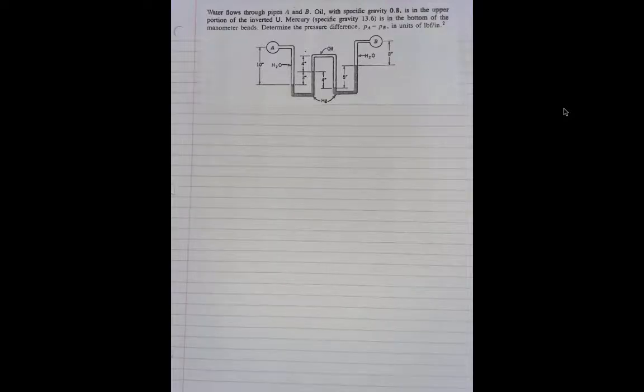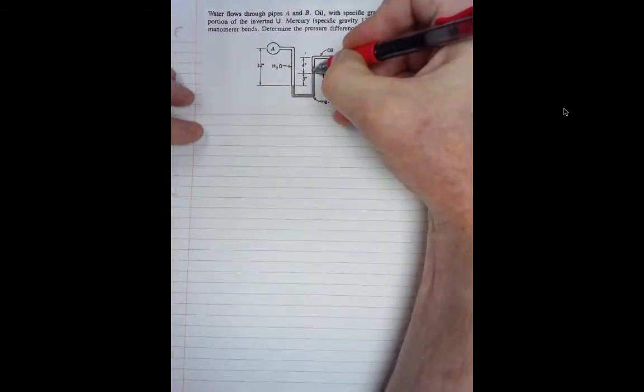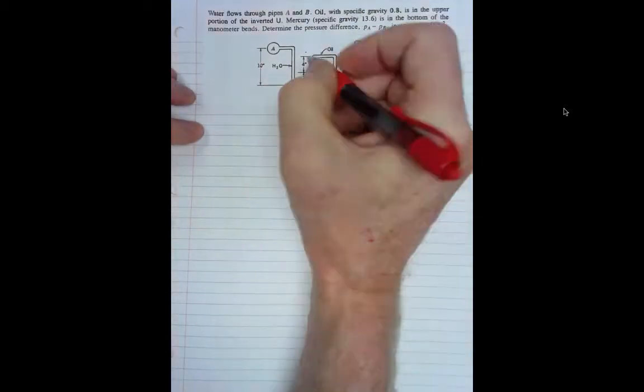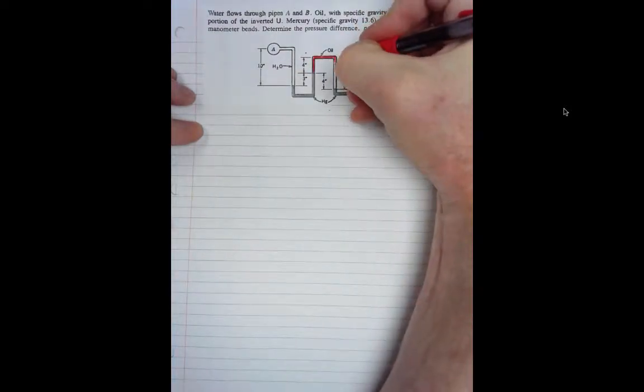Okay, so here's our problem. We have water flowing through pipes A and B, so imagine that the water is flowing towards us in A and B, so it's coming out of the paper. And then there's this manometer that's comprised of oil and mercury. Oil has a specific gravity of 0.8, that's given to us in the problem statement. I'll color in the oil part in red. So here's the part that has oil in it.